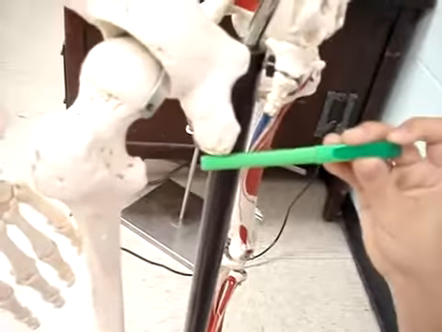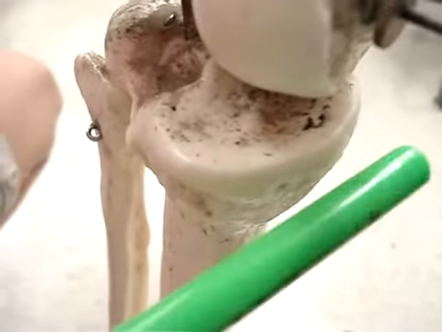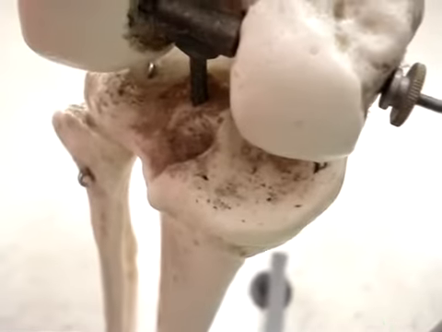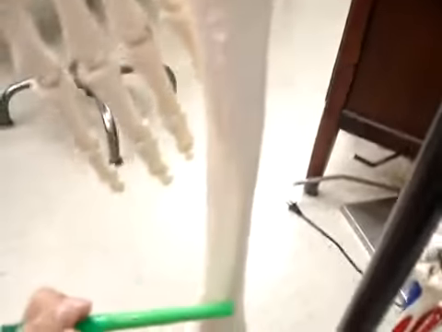Semitendinosus and semimembranosus originate on the ischial tuberosity, and the semitendinosus inserts on the medial tibia, and the semimembranosus inserts on the medial condyle of the tibia. Biceps femoris long head originates on the ischial tuberosity and inserts on the head of the fibula. The biceps femoris short head originates on the linea aspera and inserts on the head of the fibula.